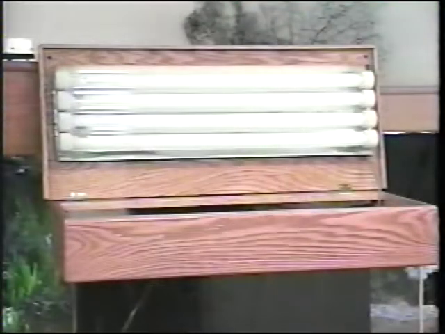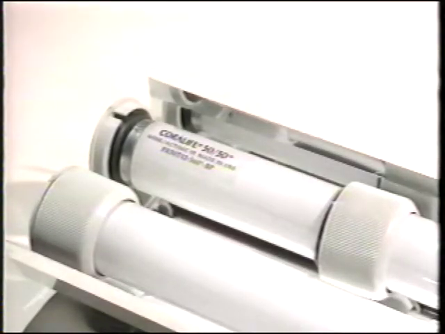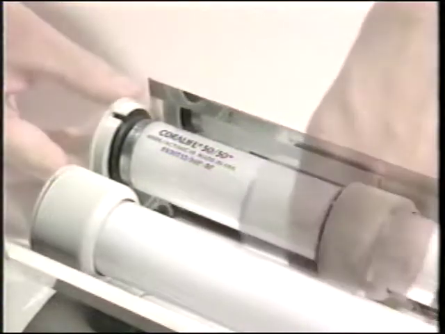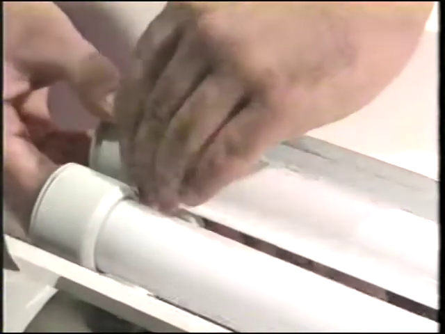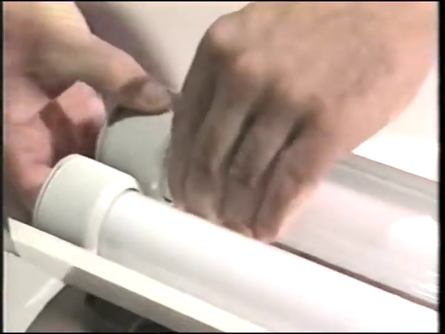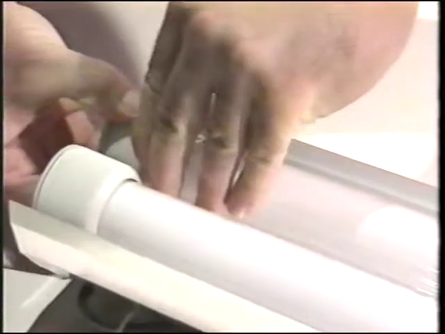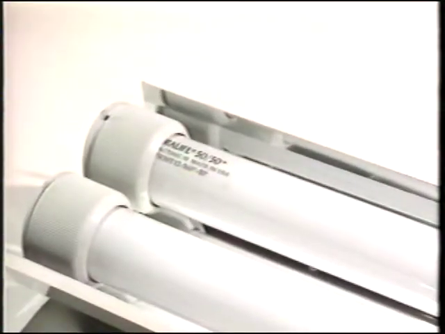For this video, we have chosen high-intensity, full-spectrum fluorescent bulbs as our lighting source. We recommend having your lighting components professionally installed by your local marine retailer, as knowledge of this subject is rather technical. It is important to realize that fluorescent bulbs must be replaced at regular 6-month intervals.